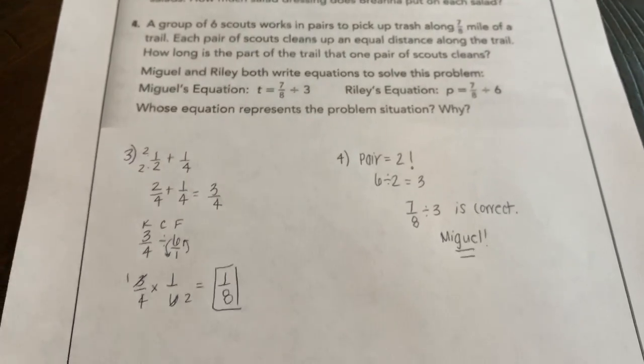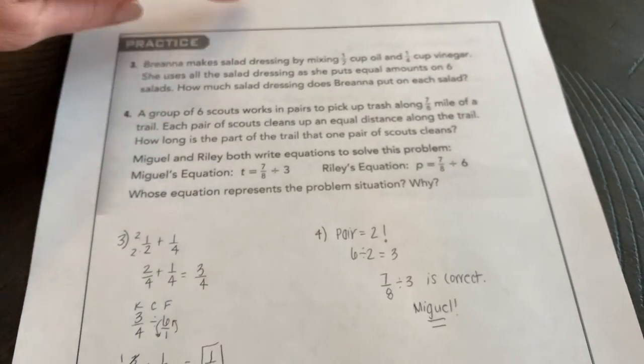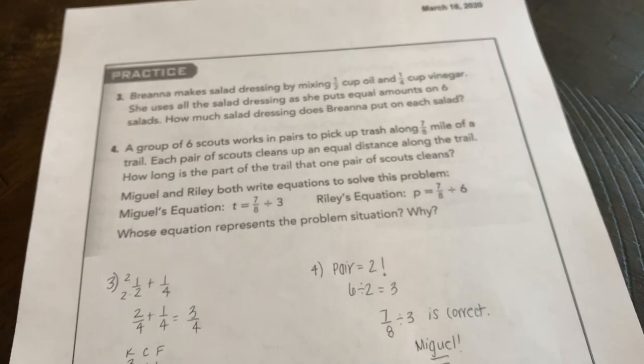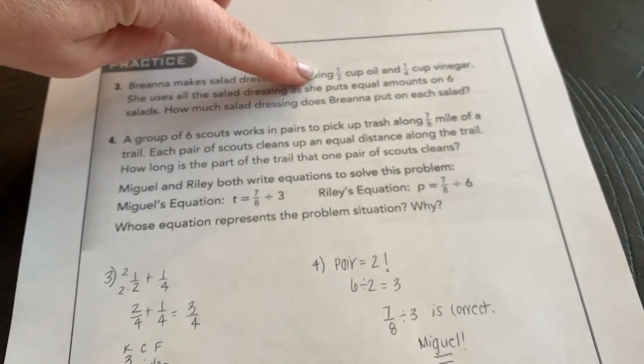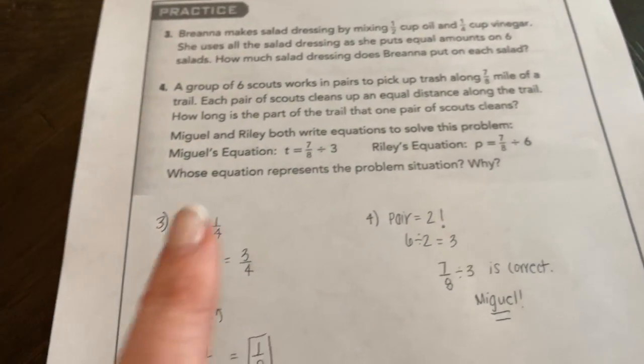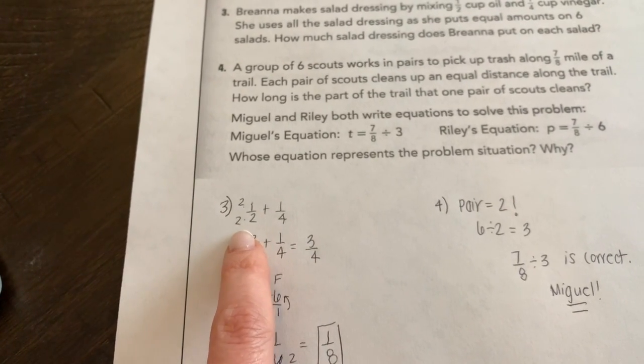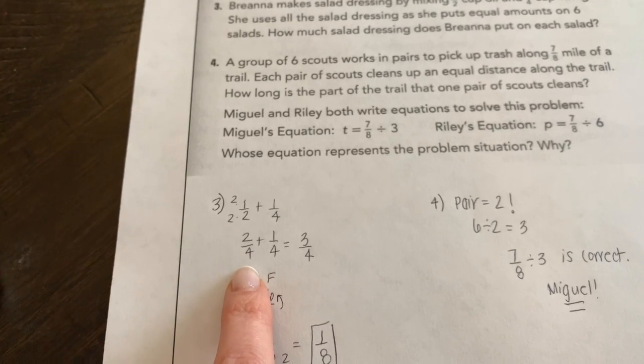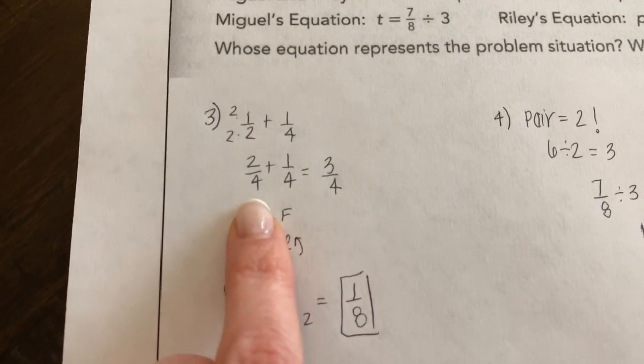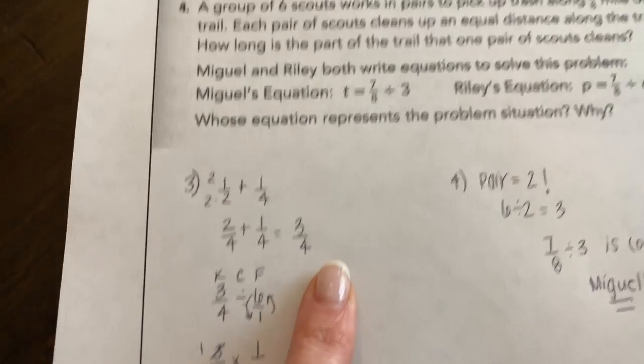For number 3, I brought it down here. You have to read carefully here because they're telling us that Brianna's mixing half a cup of oil and the 1/4. So you have to add those two together. So in order to add them, I got a common denominator. You can also just change it to 2/4 if you know your equivalent fractions. Then when you add those together, you get 3/4.